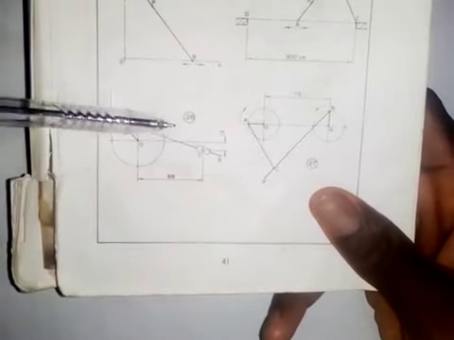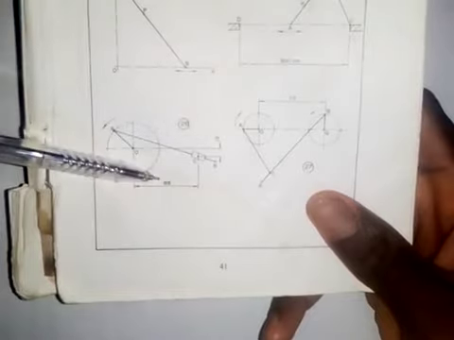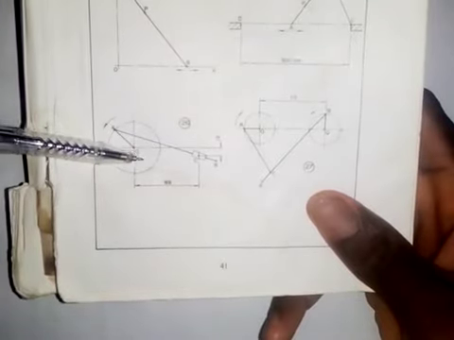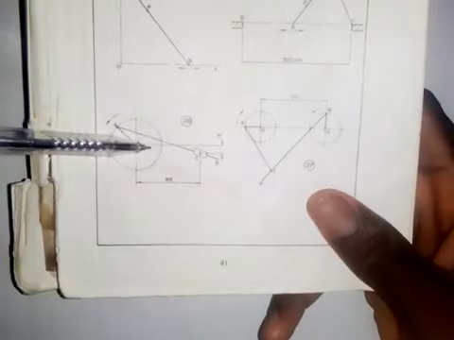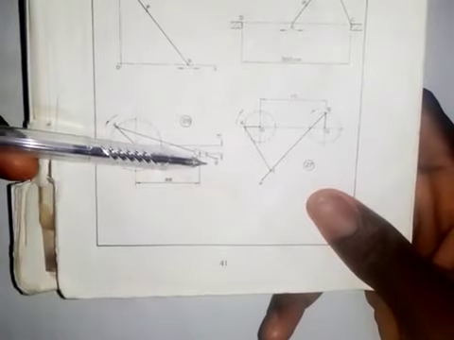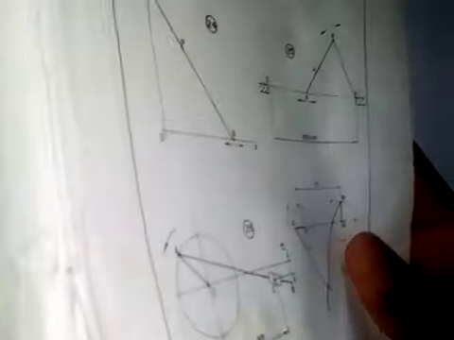I'll be explaining how you can solve this question 26 on Engineering Drawing 1 by Pickup and Packer. We're on page 41, and this is question 26. As we have here, this is the diagram. I want to plot the locus of point B, but let's look at the question on this page.